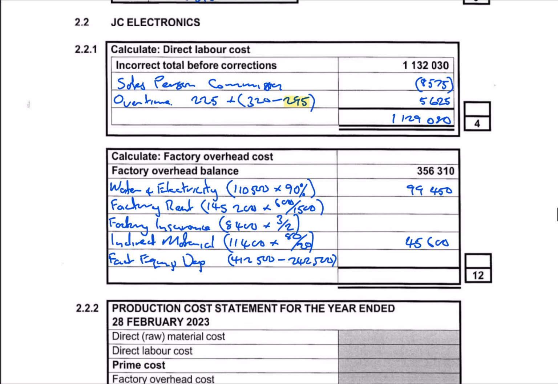That's 58,080. Then 8,400 times 3 divided by 2. That's 12,600.